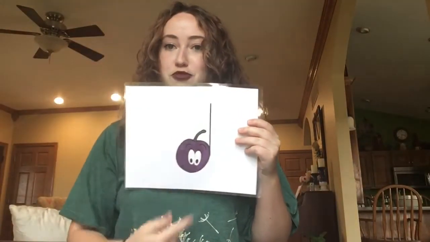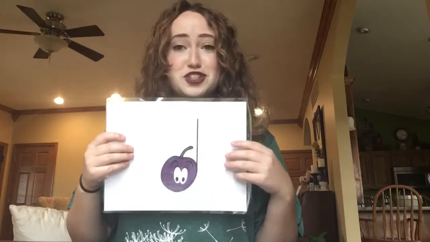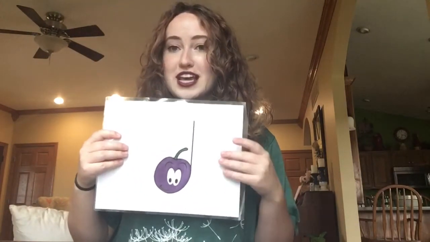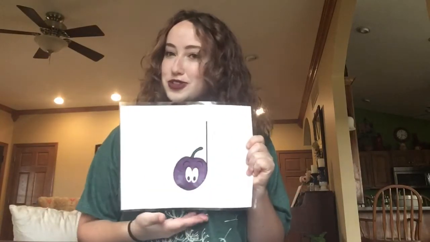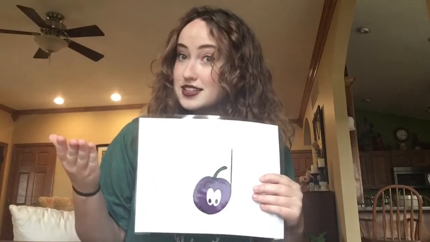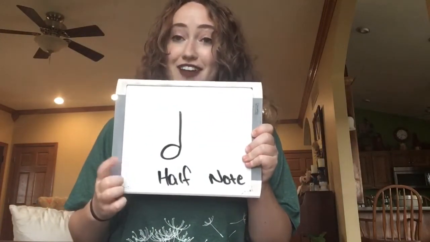So this is Plum, because this is a plum, this is a fruit. If you don't know what a plum is, it's just a round purple fruit. And this is Plum the quarter note, okay? And we will be seeing Plum the quarter note a lot this year. But I just wanted to introduce you to Plum the quarter note because that might help you remember, okay? So again, Plum the quarter note gets how many beats? 1 beat. Very good.